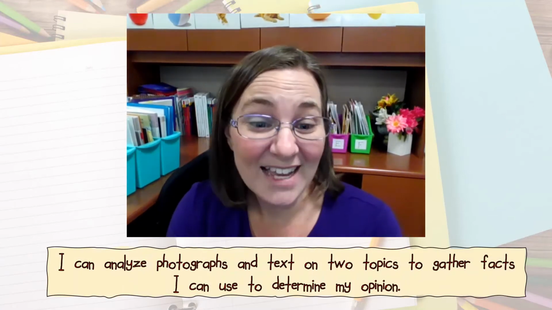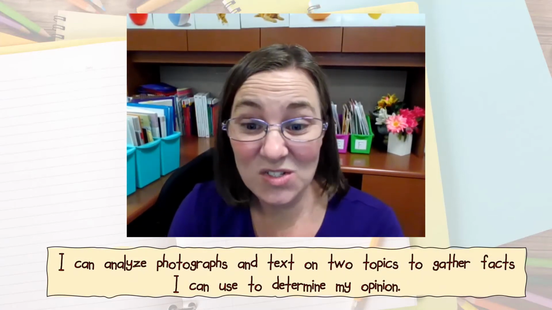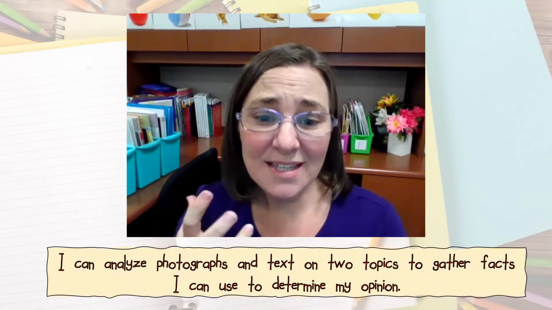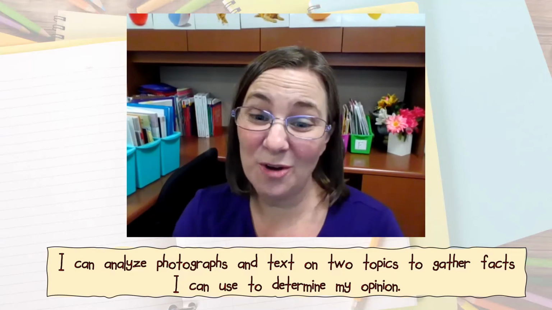Well, today we're going to start a new kind of opinion writing. It's where we think about an informational topic and we use facts to help us decide what our opinion is about that topic. Here's our goal for today. Our goal is to say I can analyze photographs and text on two topics to gather information I can use to determine my opinion. Are you ready to get started?